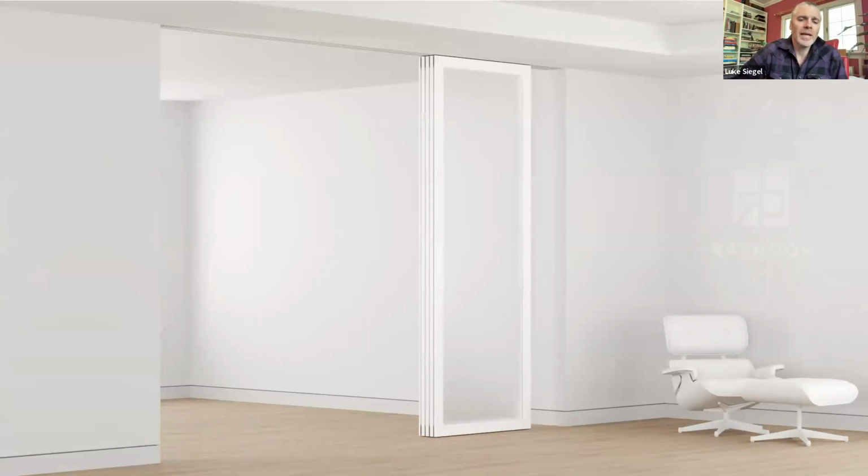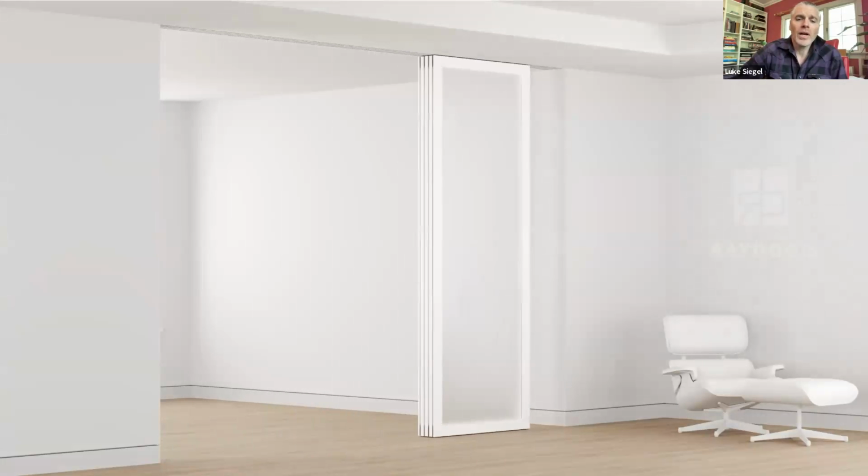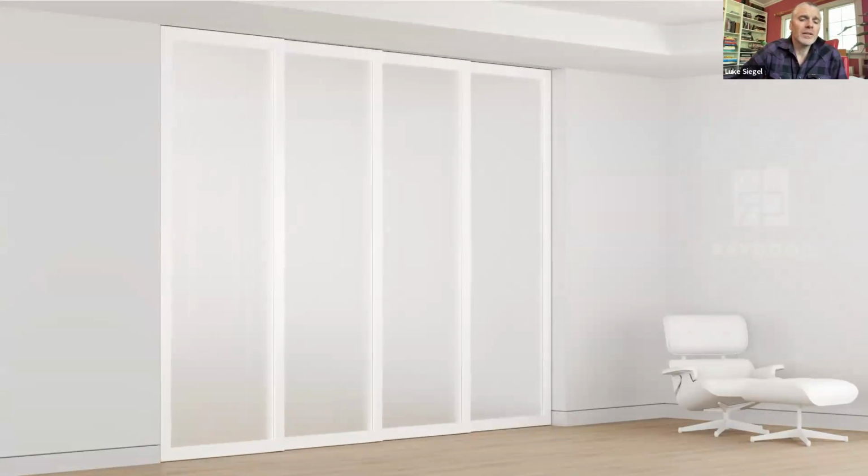Again, these kind of animations are available on the site. Now, this can be stabilized with a single floor guide. It can be stabilized with a flush bolt, which would require it to be lifted manually so that you can move it into different positions.